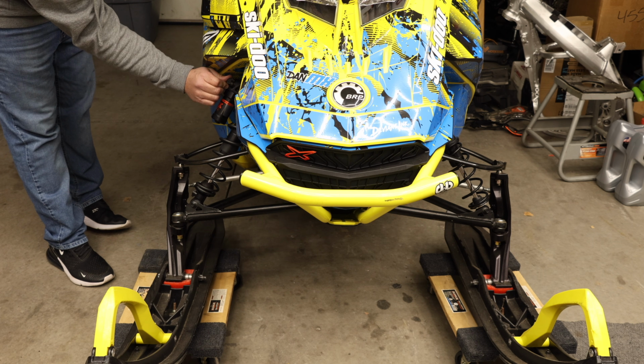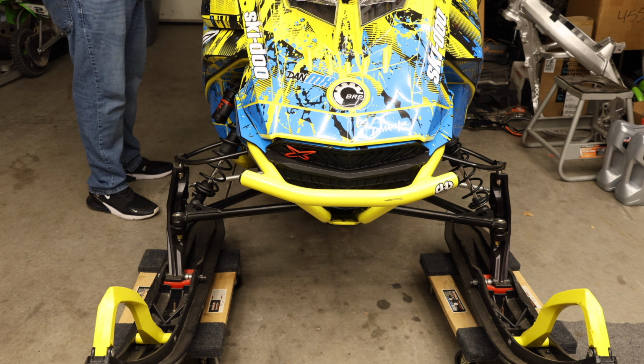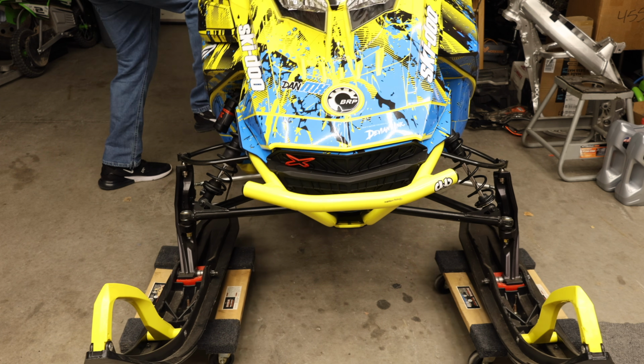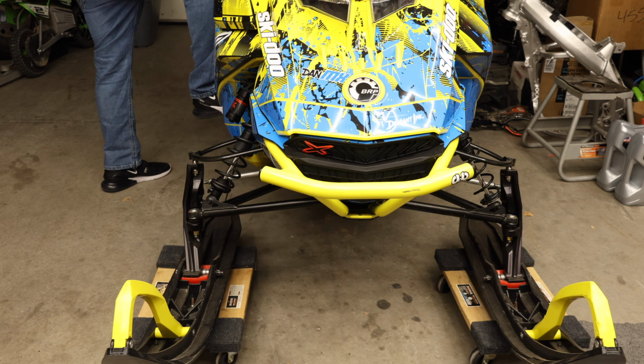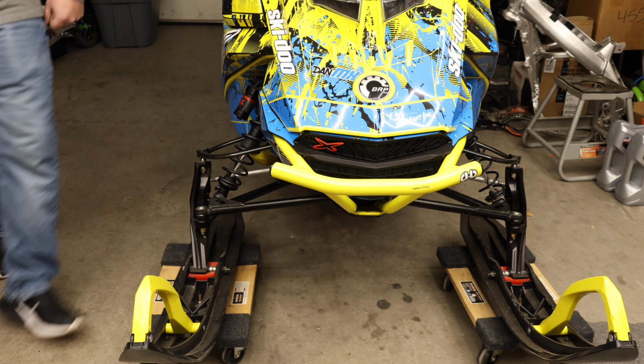I'm going to go back to 3 on the QS3s. And again, no sway bar connected. So let's see how the sled reacts. Okay. It's pretty stiff. It's really stiff, actually. I'm putting a lot of force into it.